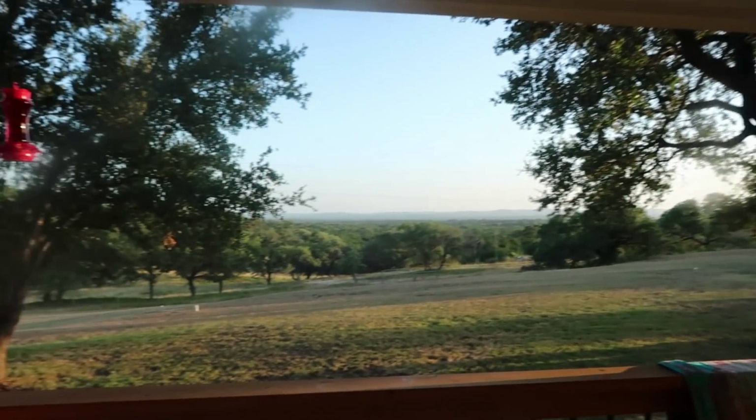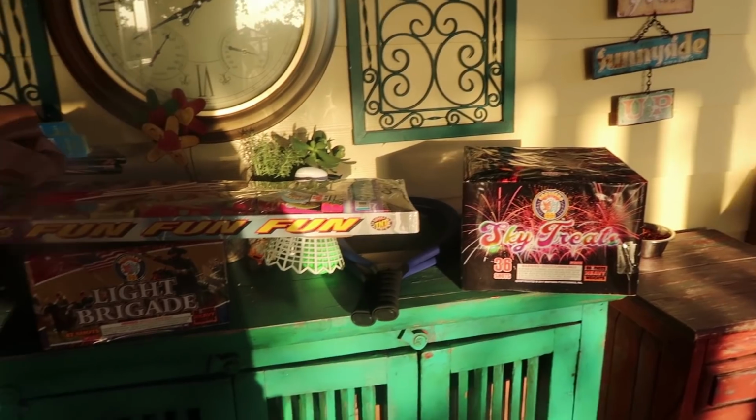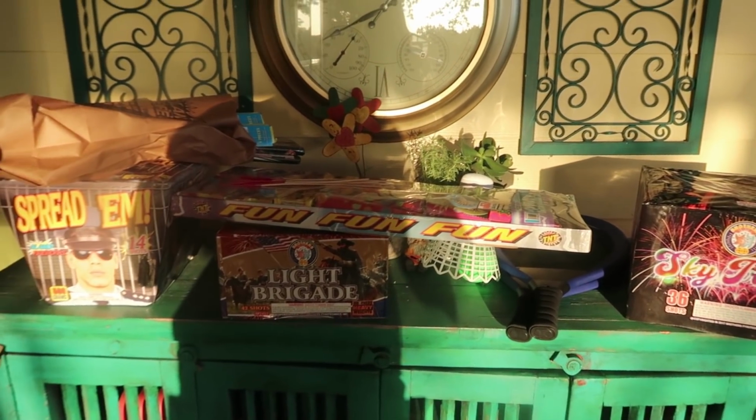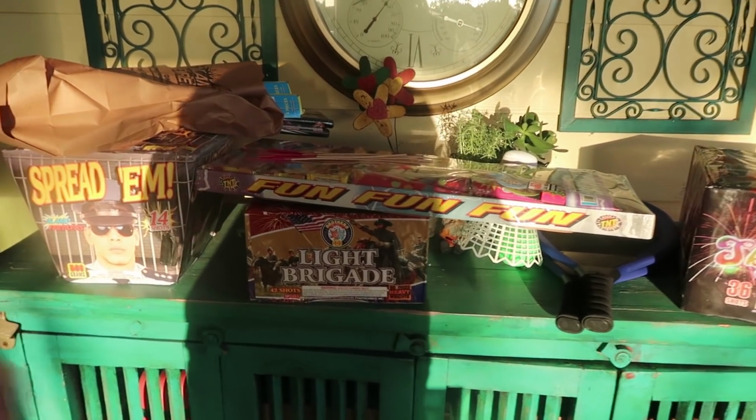Okay you guys, it is 8 o'clock. The sun is slowly making its way down. All the kids are back in the pool, and I wanted to show you guys before it got too dark the fireworks that we bought. Not too many this year. We got a bunch of the bigger ones.